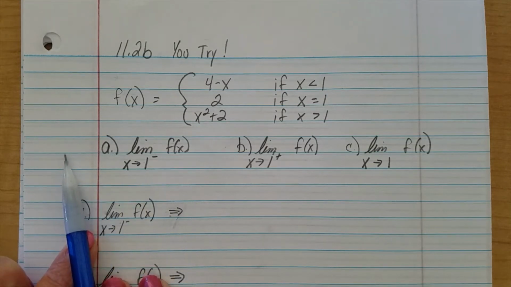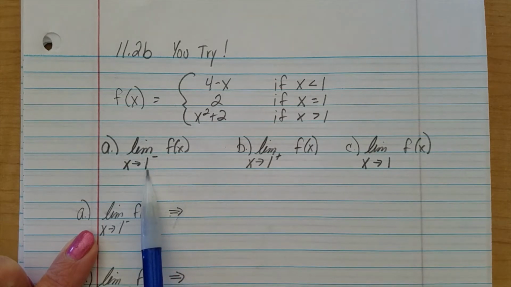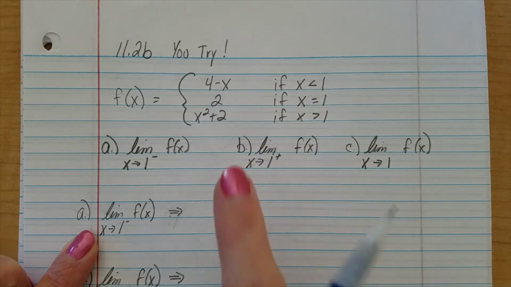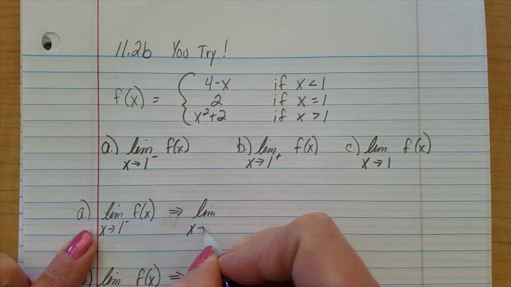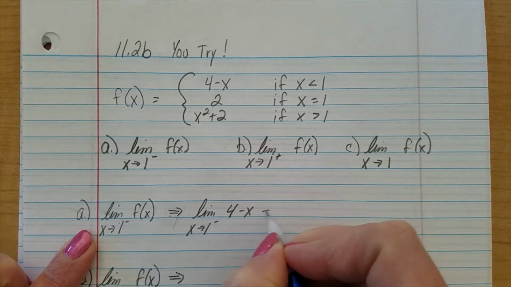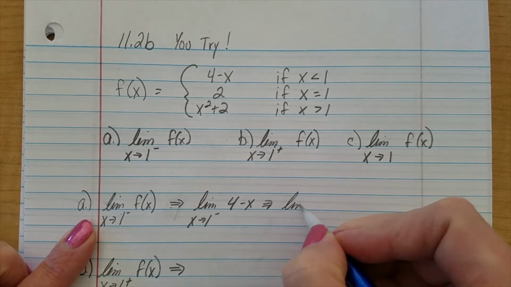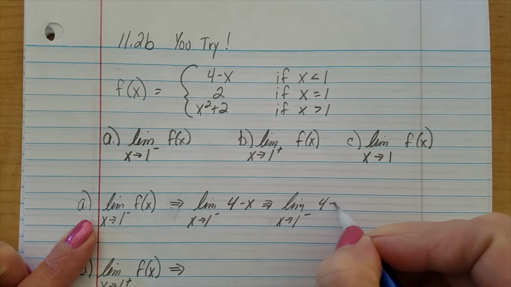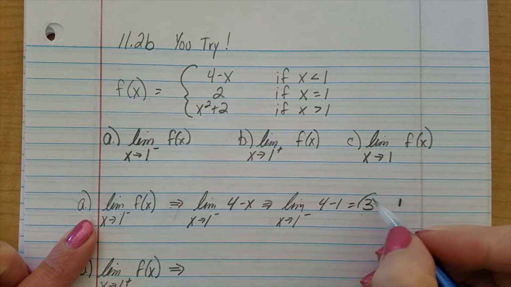As we're coming up on our a value of 1, we're on the left-hand side, which means my x values have to be less than my a value. So I'm going to use my first function. So I will have the limit as x approaches 1 from the left of 4 minus x. All I will need to do is plug my a value in. The limit as x approaches 1 from the left of 4 minus 1 equals 3.